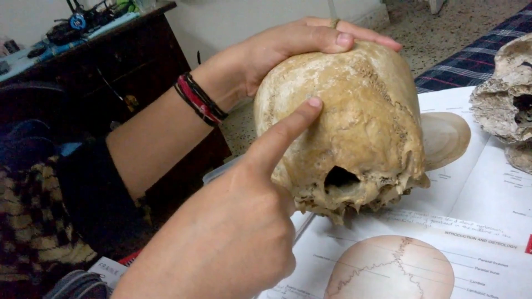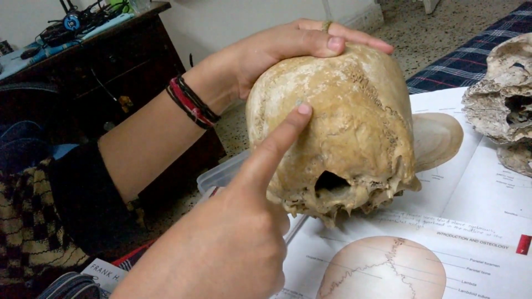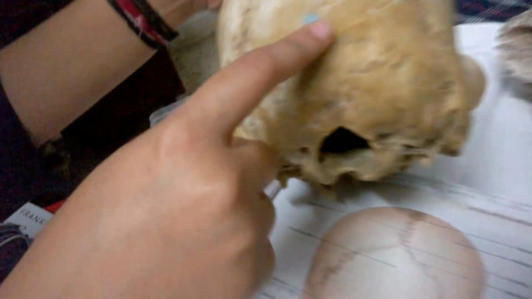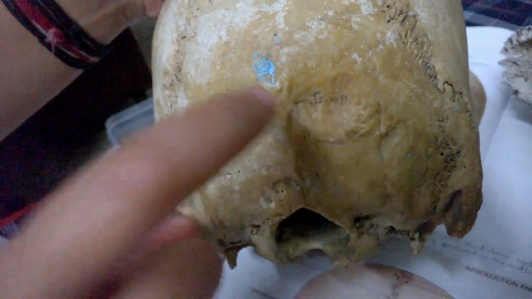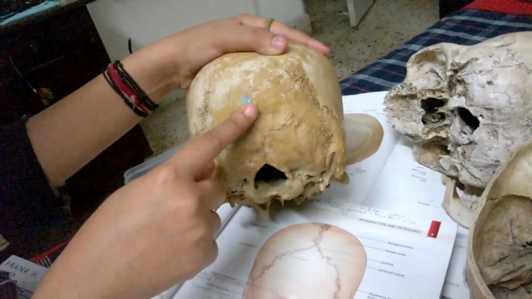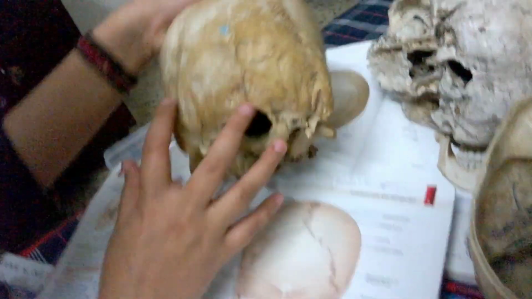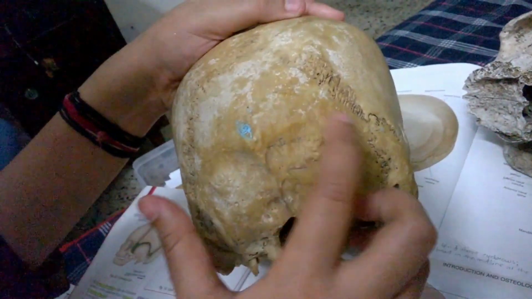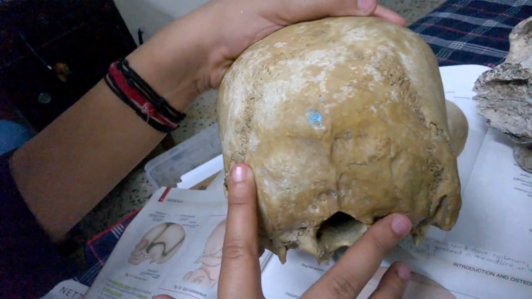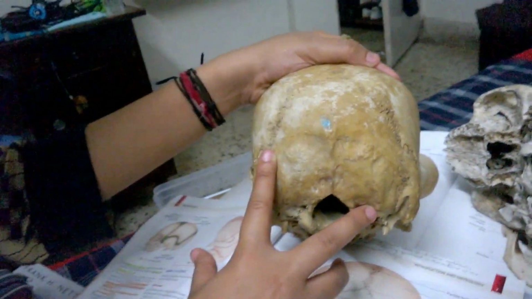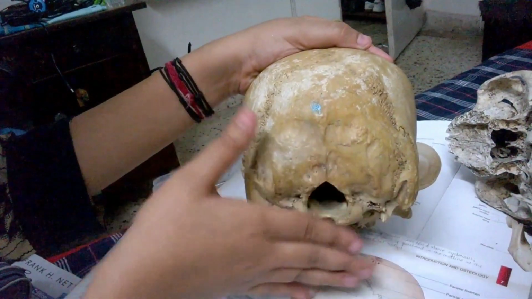The most prominent point on this protuberance is called the inion. She has marked it right there. So this is the most prominent part, the inion. The superior nuchal lines are curved bony ridges. We see these curved ridges that you see. These are the superior nuchal lines. These also mark the junction of the head and the neck.